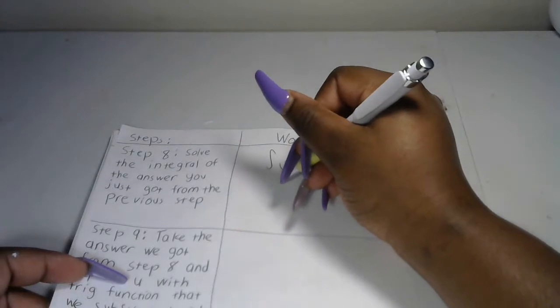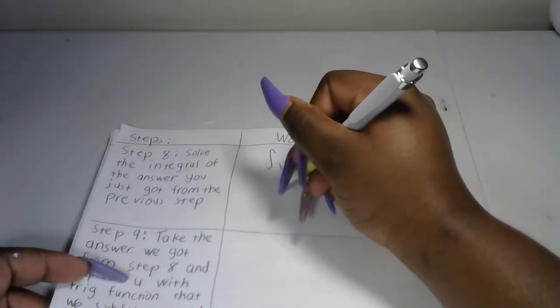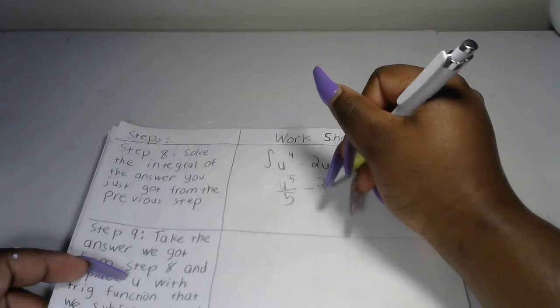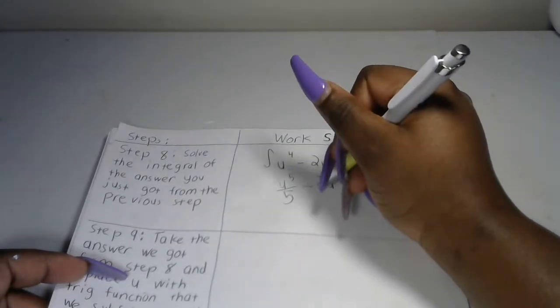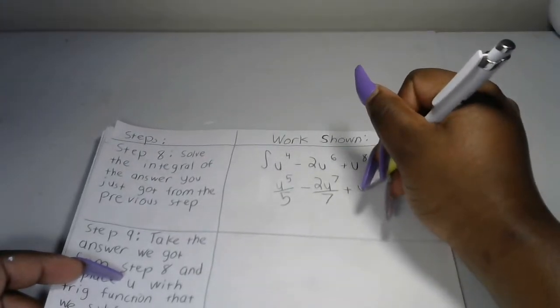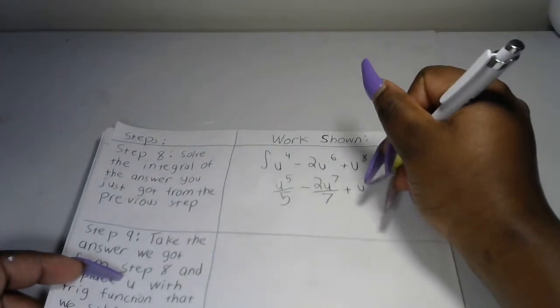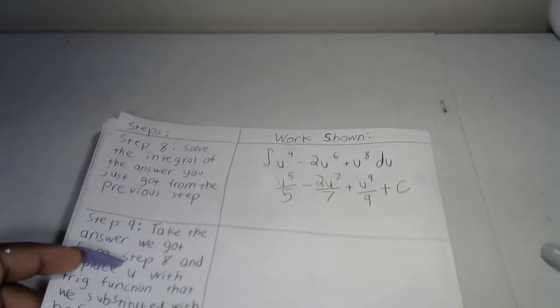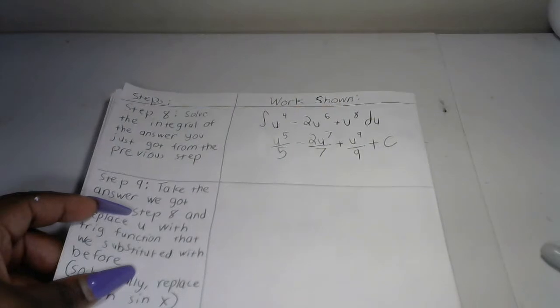The answer would be u to the fifth over 5 minus 2u to the seventh over 7 plus u to the ninth over 9 plus c. Alright, so that's the answer. So let's go to step 9.